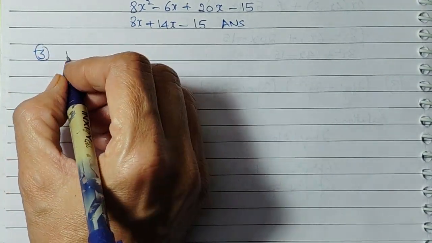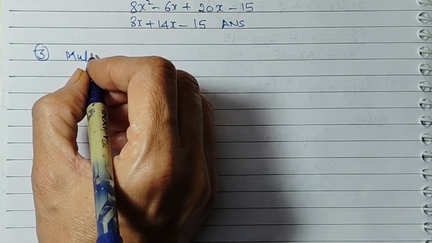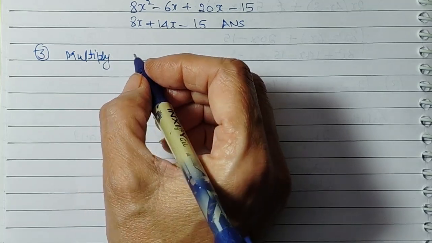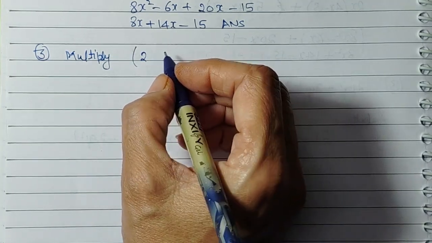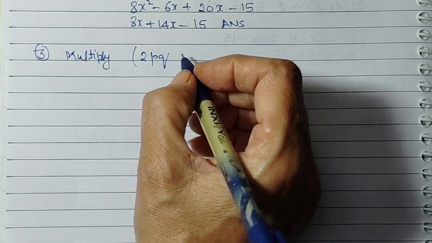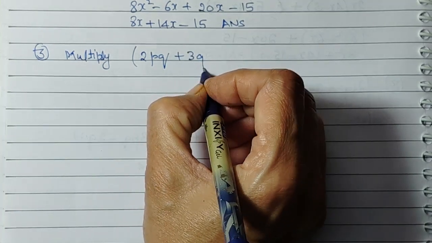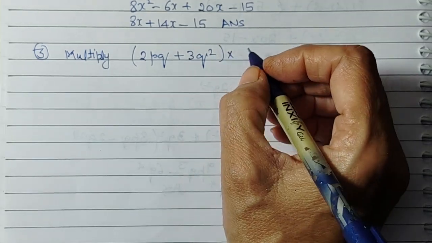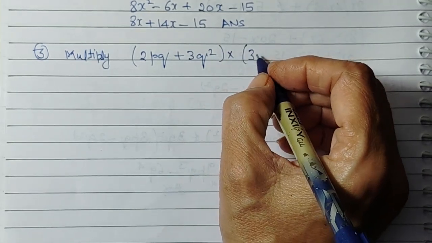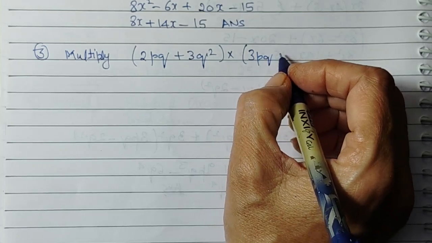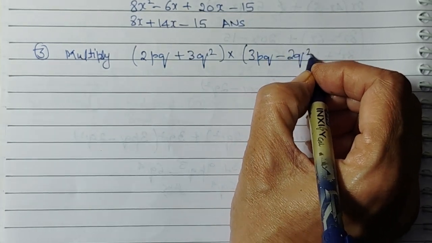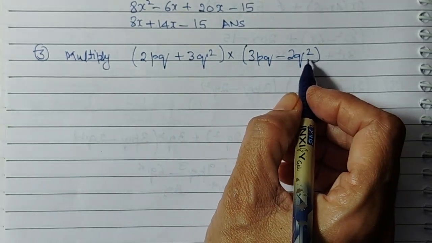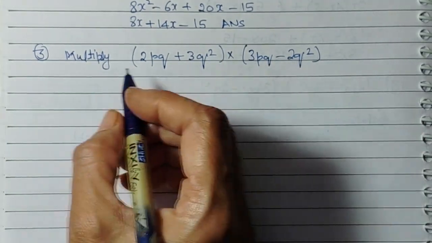Third problem is multiply 2p cube plus 3q square into 3p cube minus 2q square. Similarly, we multiply this term with this bracket, then this term with this bracket.